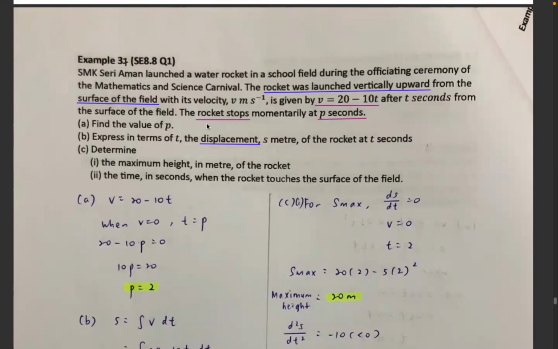So let's check. The rocket stops momentarily at p seconds. That means when v equals 0, t equals p. The velocity function is 20 minus 10t. So we do substitution. For v we substitute 0, for t we substitute p. So we have 20 minus 10p equals 0. Then we get p equals 2.